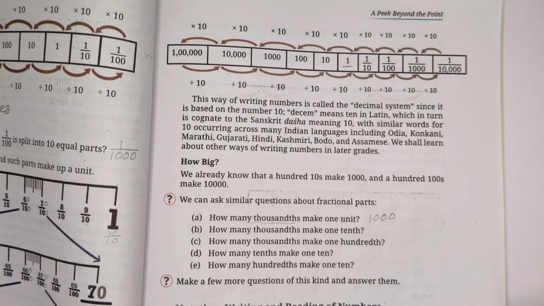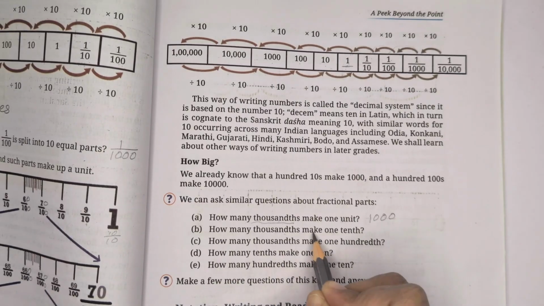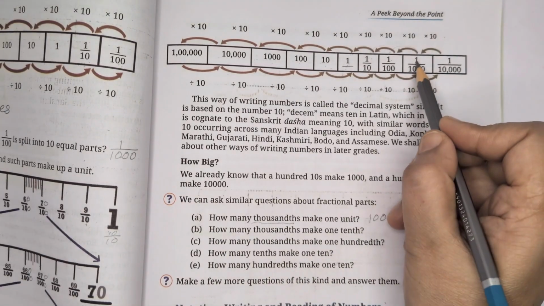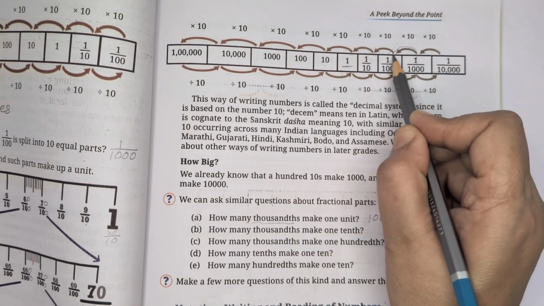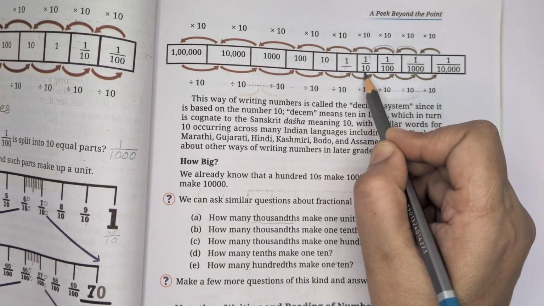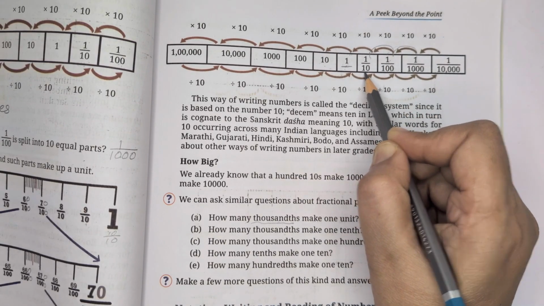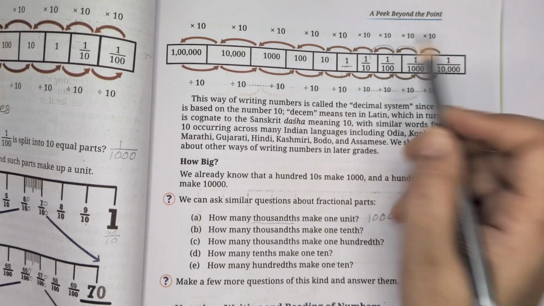1000 thousandths make 1 unit. How many thousandths make 1/10? This is the 1/1000 column. 1 time, 2 time. Now we reached 1/10. That means 10 times 10, 100.